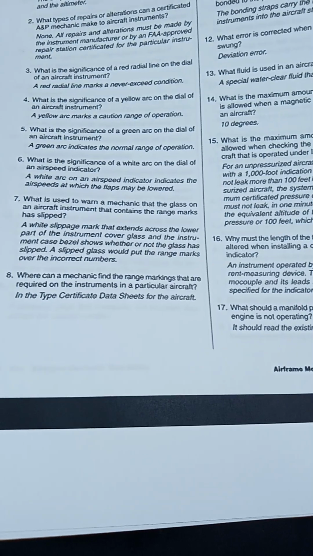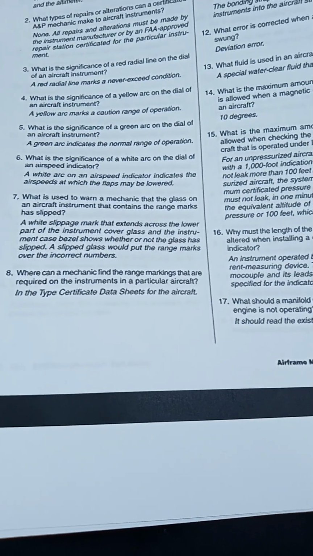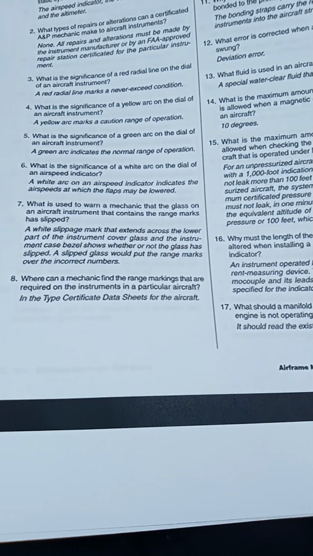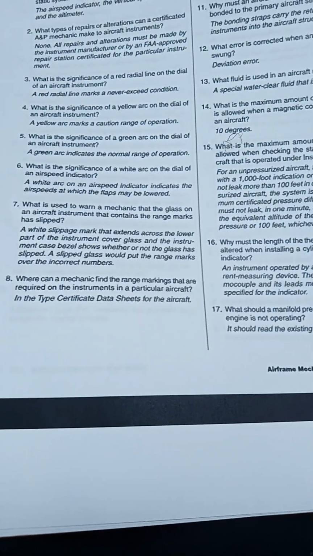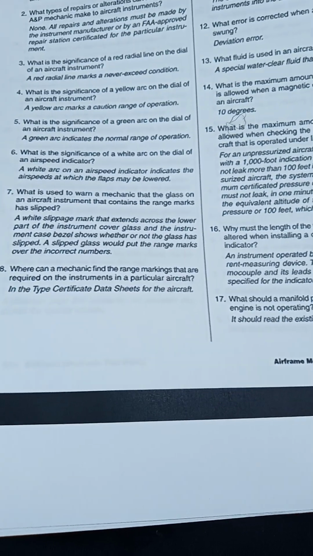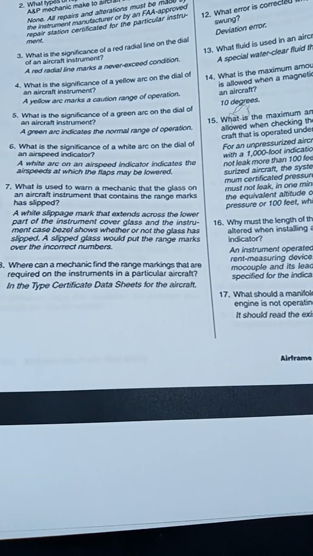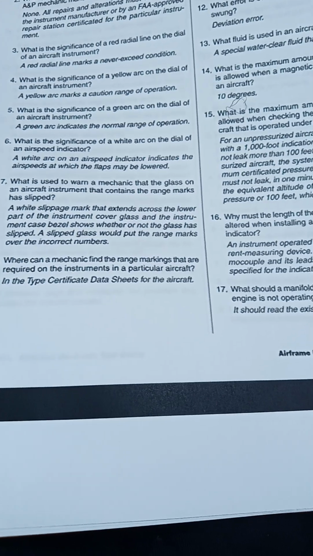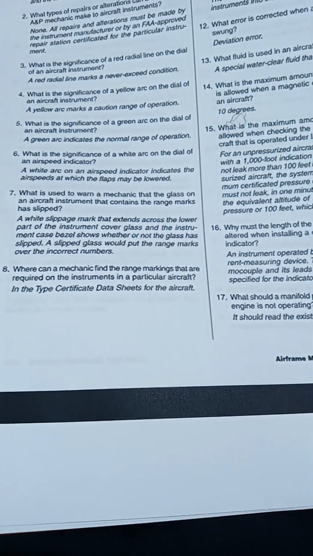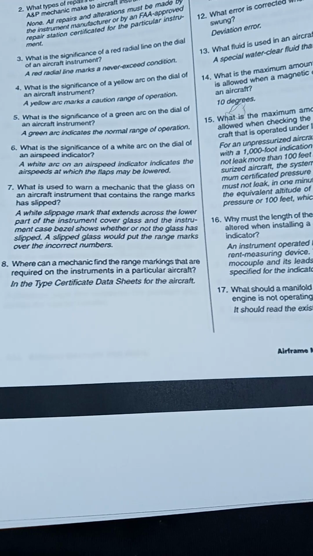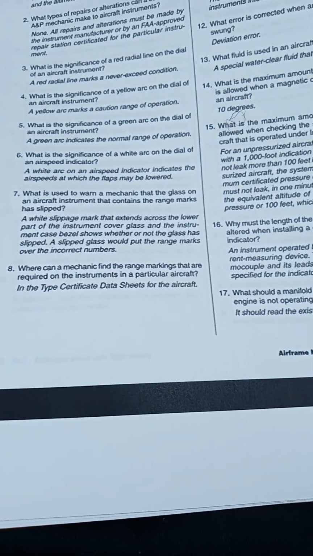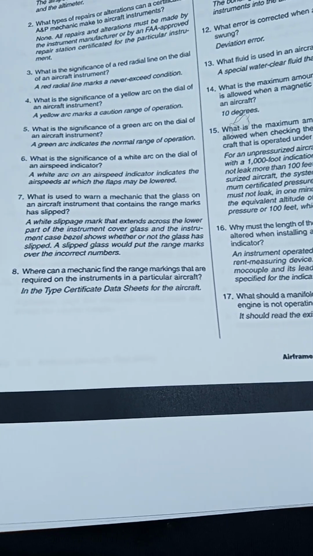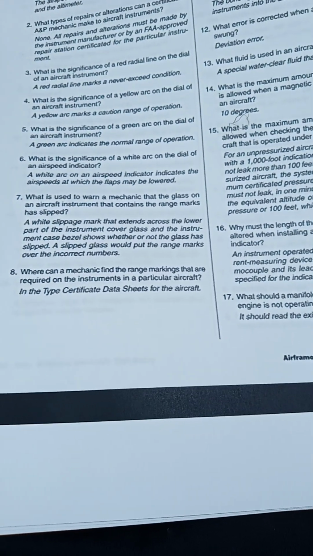What is used to warn a mechanic that the glass on an aircraft instrument has slipped? A white slippage mark extends across the lower part of the instrument cover glass, and the instrument case bezel shows whether or not the glass has slipped. A slipped glass would put the range marks over the incorrect numbers. Where can a mechanic find the range markings that are required on the instruments of a particular aircraft? In the type certificate data sheets for the aircraft.